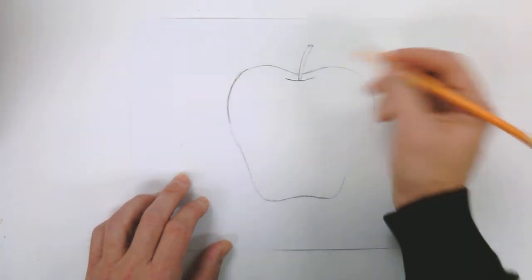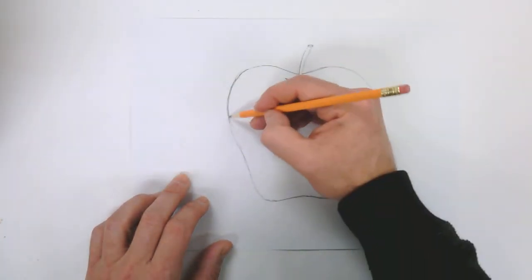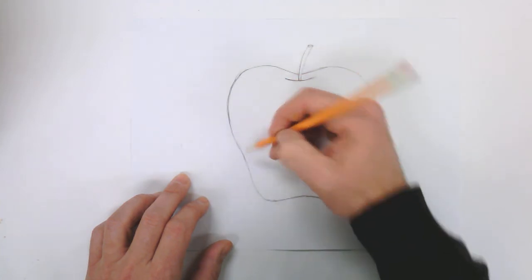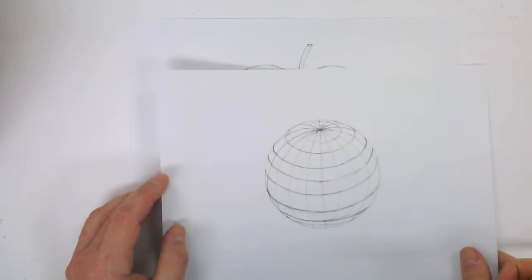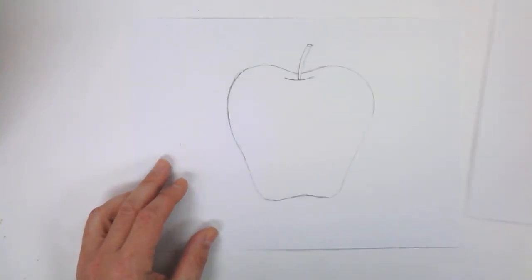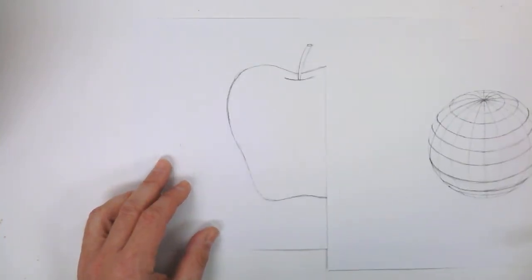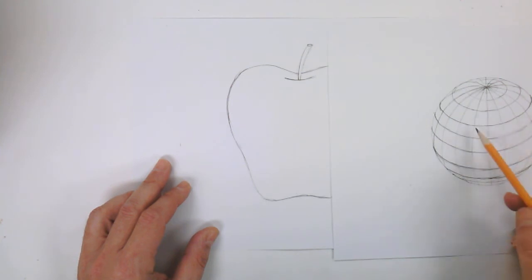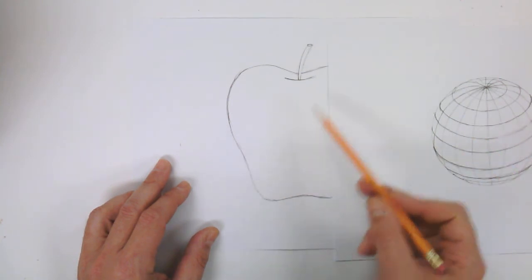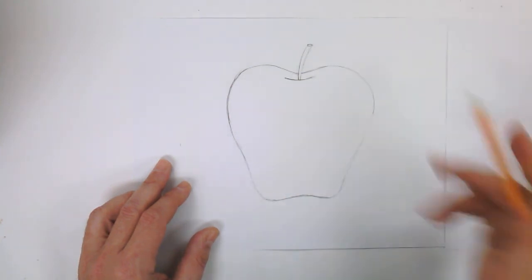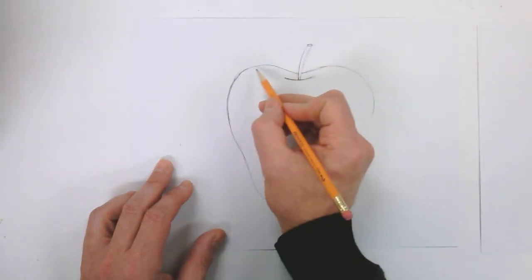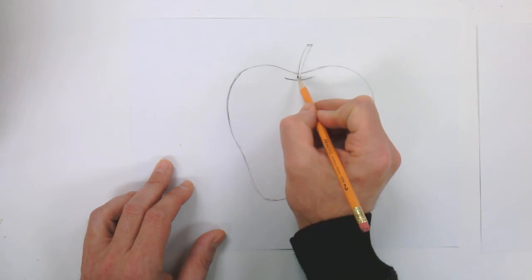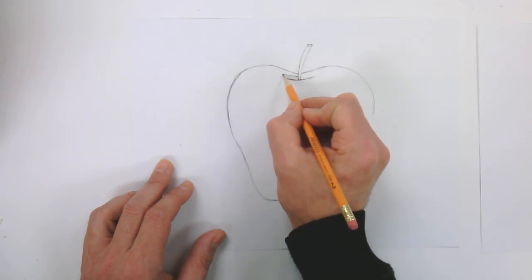All right, now we're going to use the same concepts of what we just picked up from doing the globe. Okay, we're going to try to figure out how to do the contours of the apple and do a cross contour of it. Okay, so here we go.